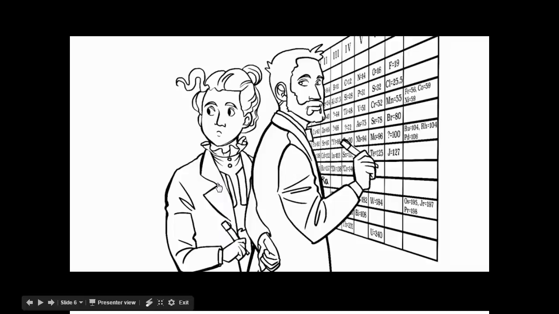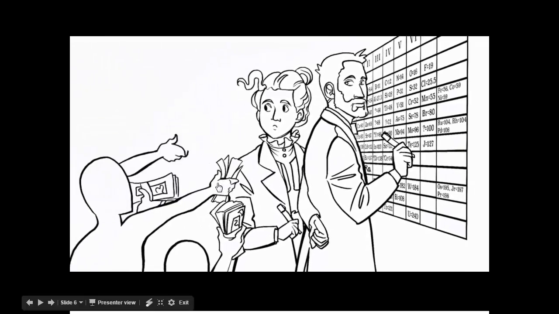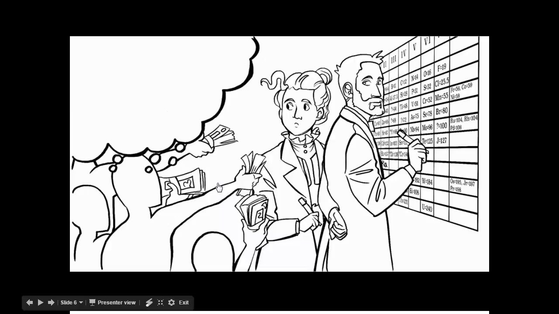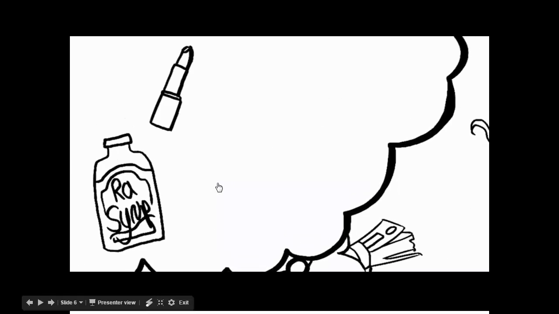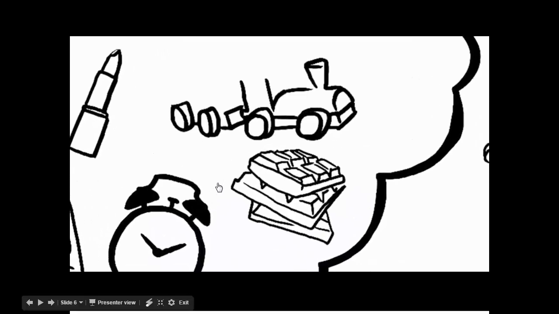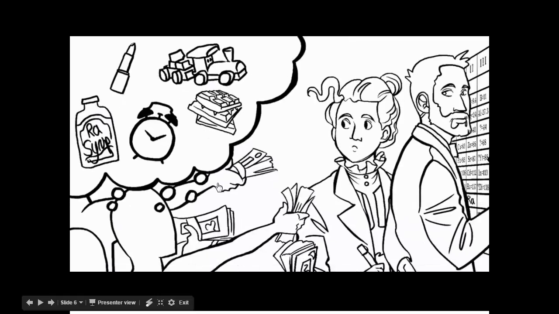Then I figured out that radium could be used to kill cancerous cells, and people got a bit carried away. Soon they were proclaiming this dangerous glowing element to have miraculous healing properties. They put it in everything from cough syrups to lipstick, alarm clocks and chocolate. It even went into children's toys. Oops. But that wasn't my fault.